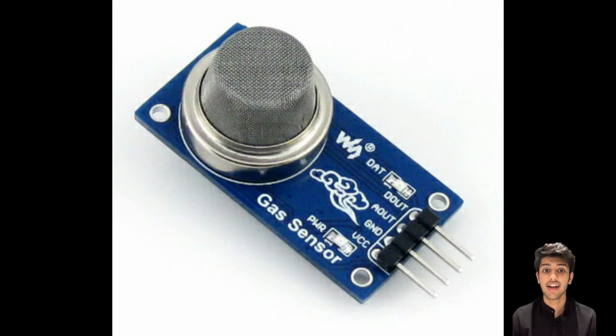Hello everyone. In today's lecture, we'll be discussing the MQ5 gas sensor and its interfacing with the Arduino Uno. As we all know, gas leakage is a major problem, and if it goes undetected, it can cause very grave disasters. The MQ5 is a cheap sensor that can be interfaced with the Arduino Uno, and it can detect gases like hydrogen, LPG, methane, carbon monoxide, and various alcohol gases as well.